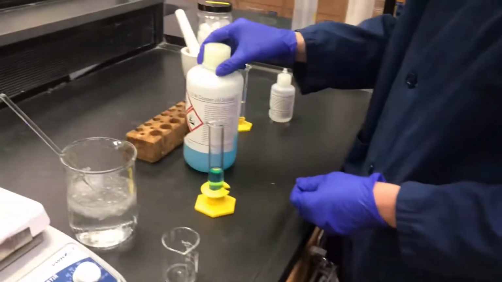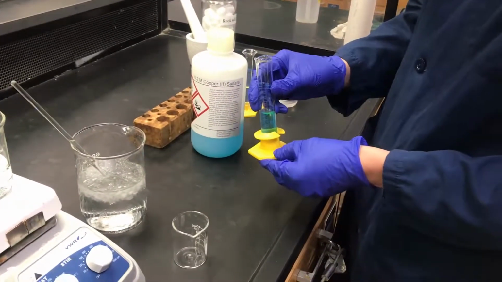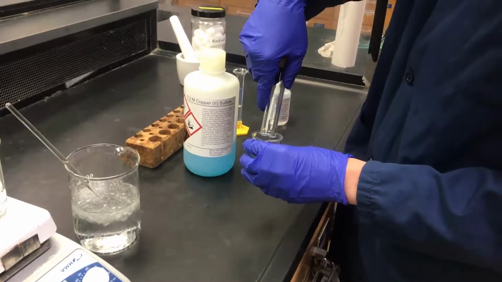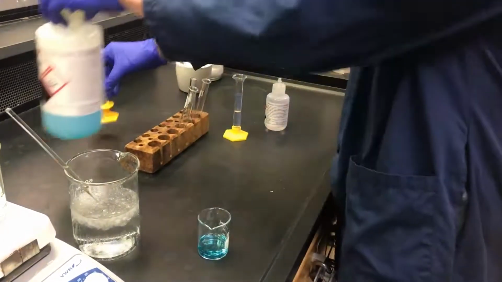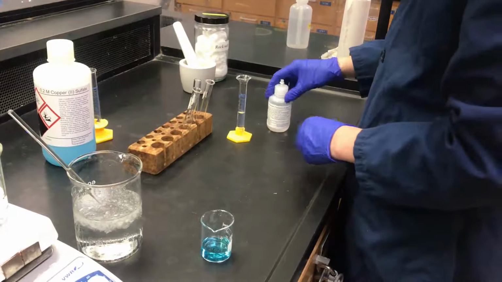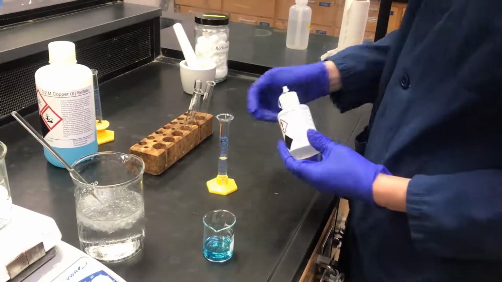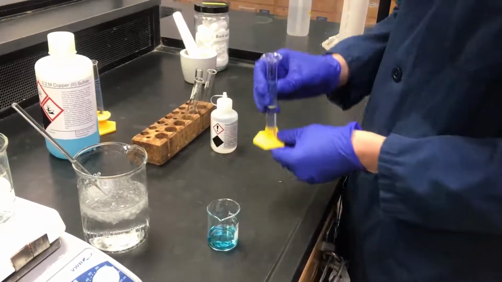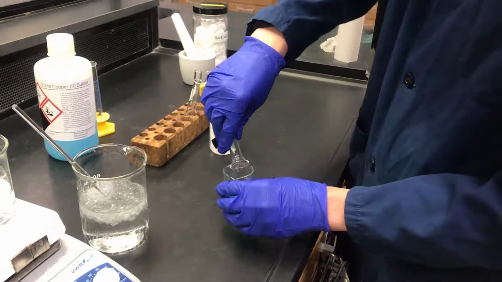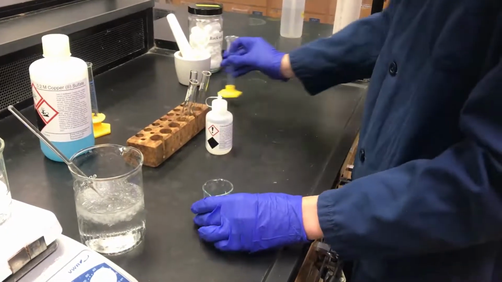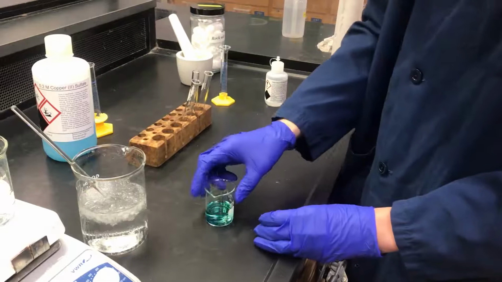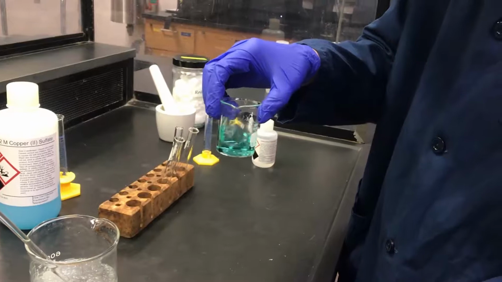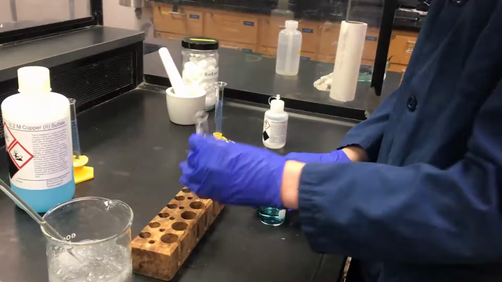So here in part 1, we have 0.20 molar copper sulfate, and we have 15 mL of this. We're going to add it to our 50 mL beaker. And then we have our potassium bromide, and we're going to add 5 mL of that into our 50 mL beaker. So already we see a little bit of a color change where the copper sulfate blue color combined with the potassium bromide now turns greener.